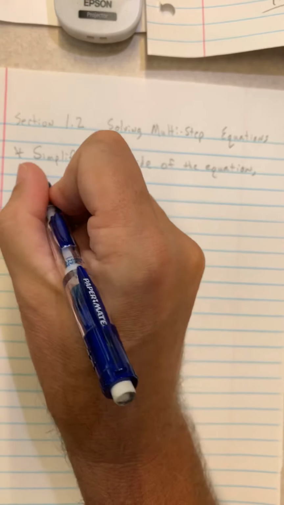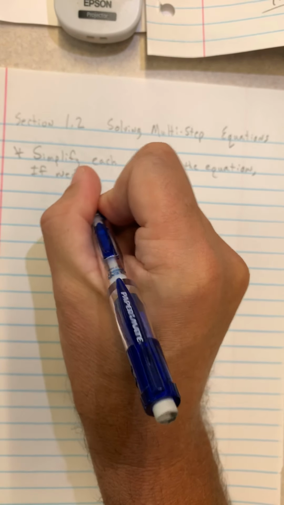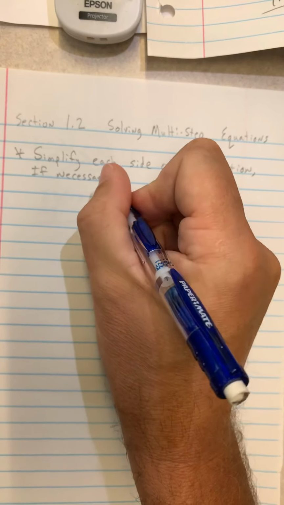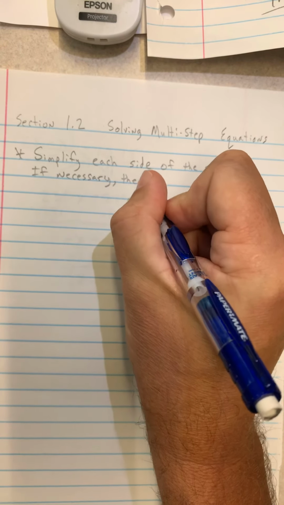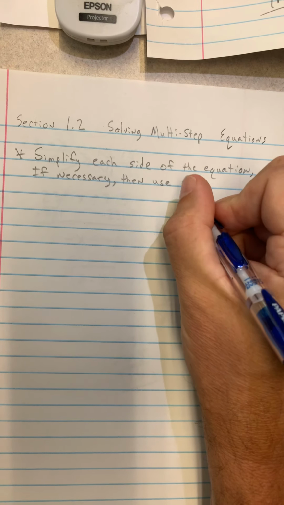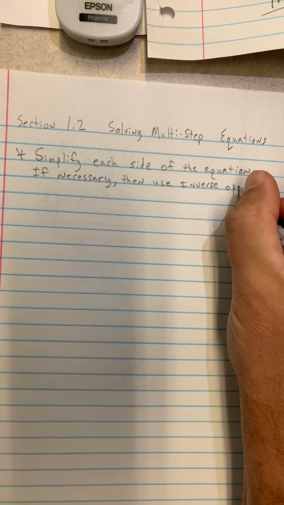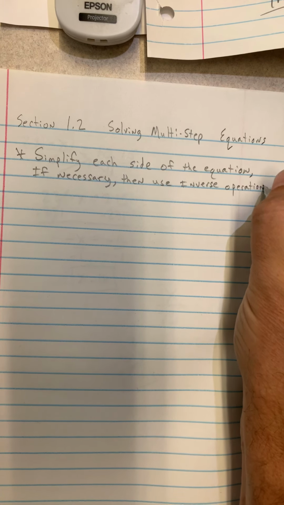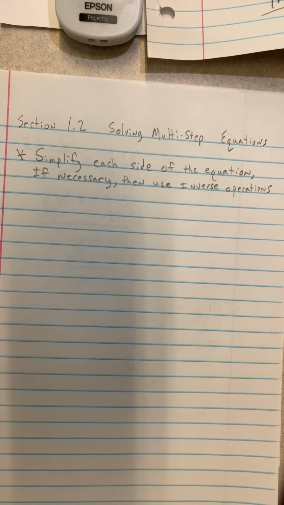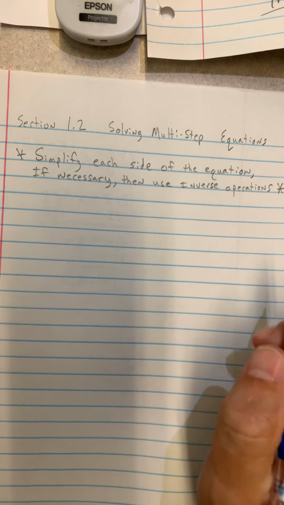We're not always going to have to do it, so that's if necessary. After we simplify both sides, then you're going to use your inverse operations to isolate that variable and get it by itself and solve for it. Very important key concept though. Simplify both sides of the equations before you get started. That will make life much easier for you.